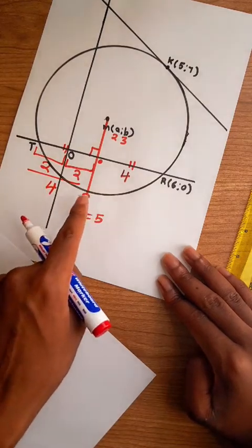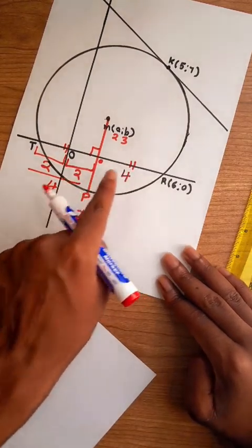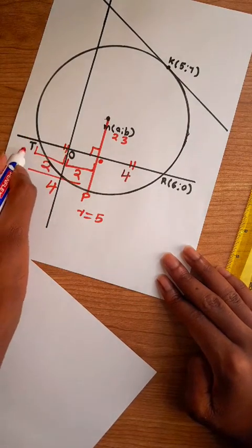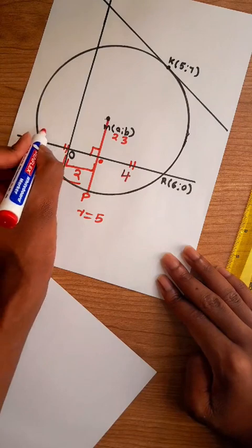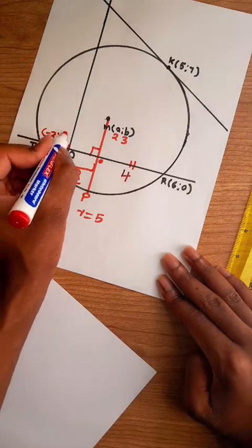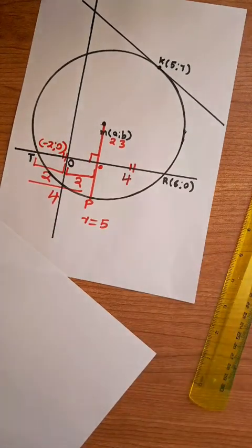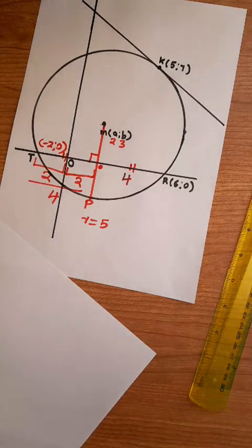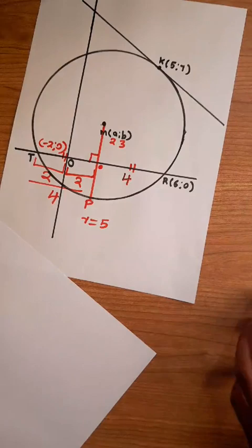And even so, 4 and 4 have to be equal. So from point 0 to T, it tells us that the coordinates of T are actually what? -2 and 0. So that was the only way you were going to find the coordinates of T. Now let's actually look at the last question.